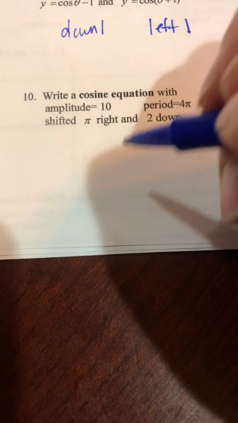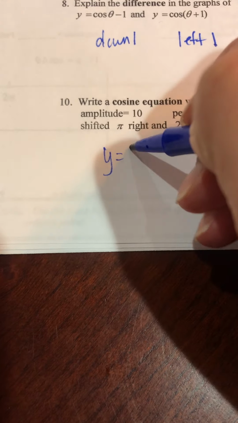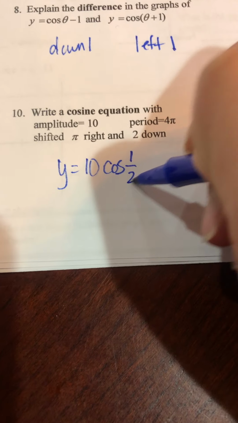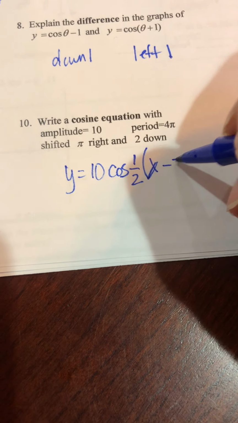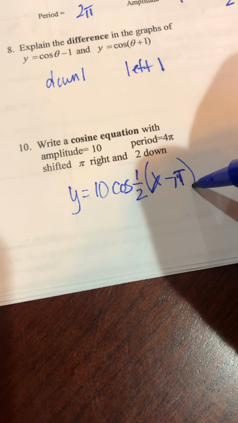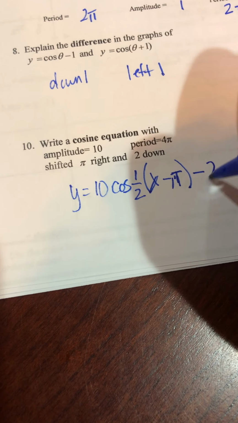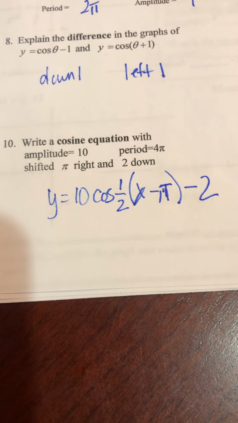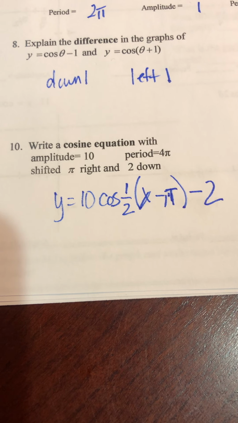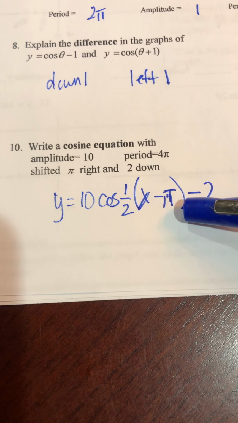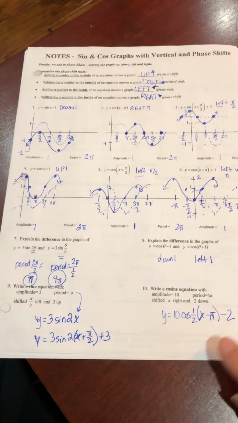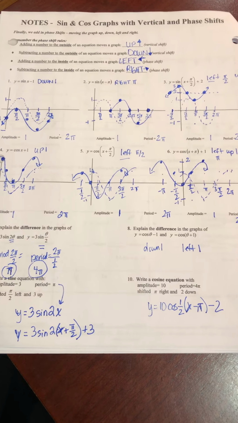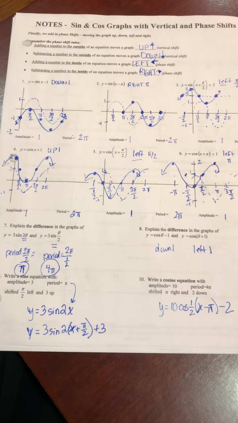Cosine equation here, amplitude of 10, so this is 10 cos. The period is 4 pi, so that gives me that 1/2. I can just do this all at once. Right pi, so minus pi, and then 2 down, minus 2. Ta-da! Amplitude 10, period 4 pi, right pi, down 2. So this is taking sine and cosine waves and moving them left and right, up and down, and then just kind of pulling it all together at the end.